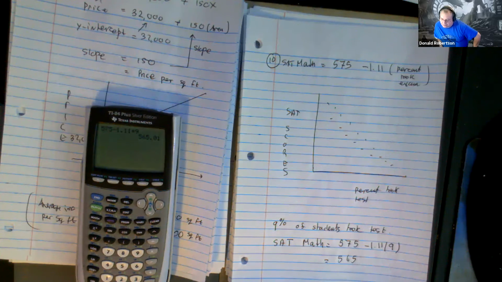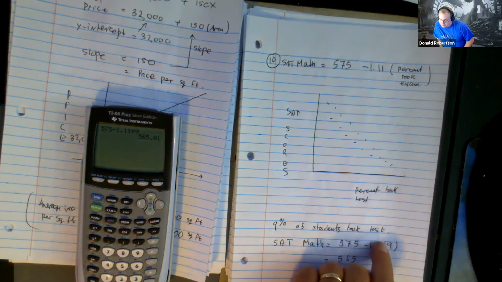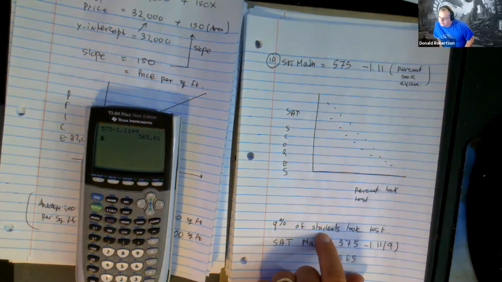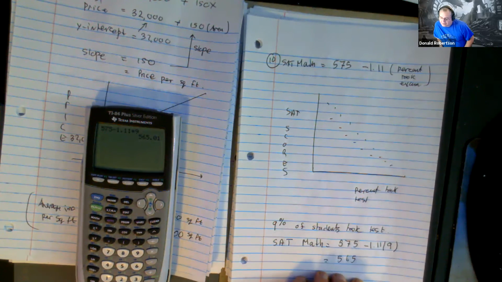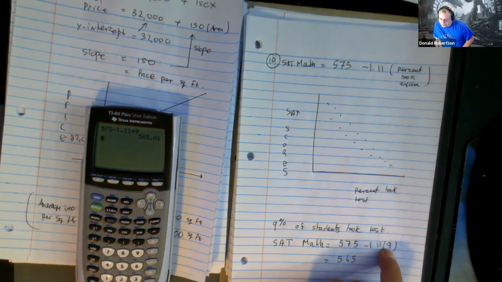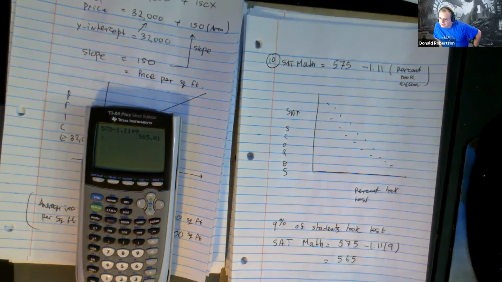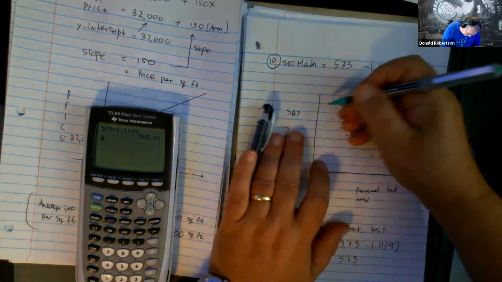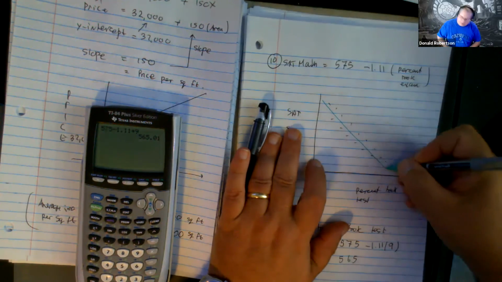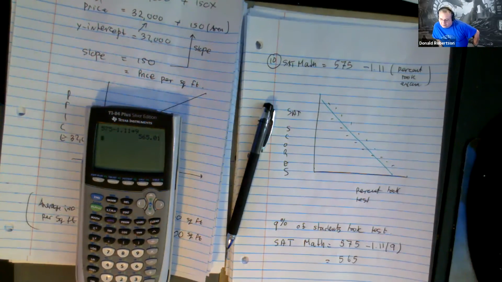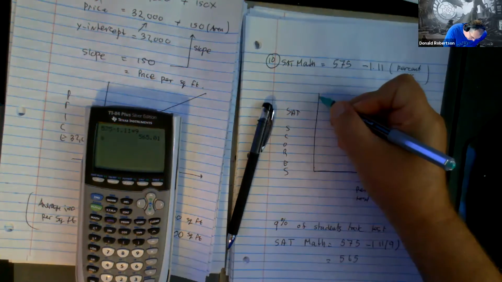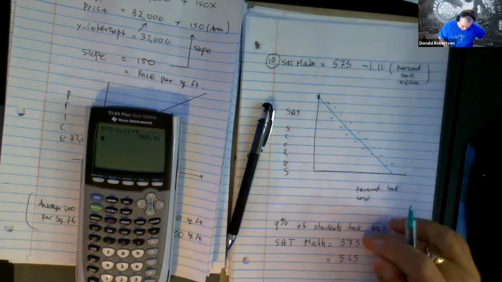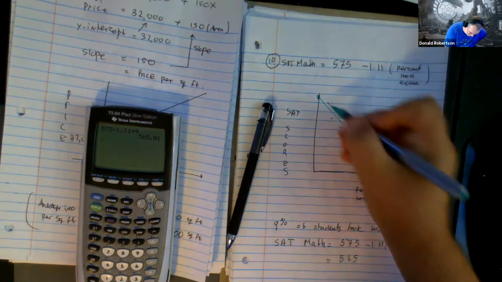Couldn't I use that for a state where 80% of the students took the test, or 2% of them took the test? Can you see, replace this by 80 and calculate, it would give you that answer. If you wanted to know a state that only 2% took the test, put 2 in here and you'd get a different answer. What you're looking at here is basically the equation of that line that goes like that. What would be the number up here based on this equation? What would be that number right up there?